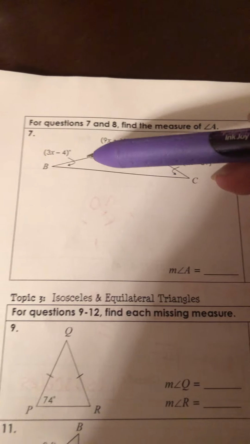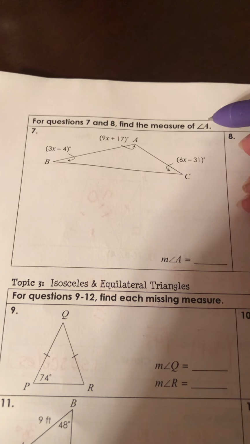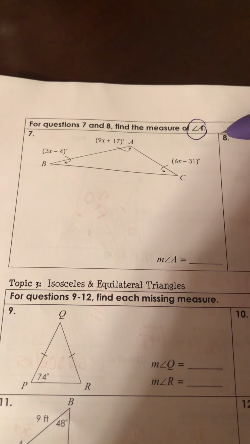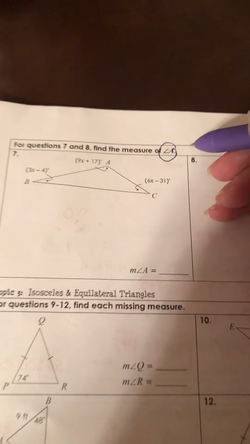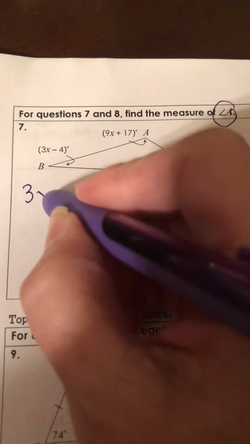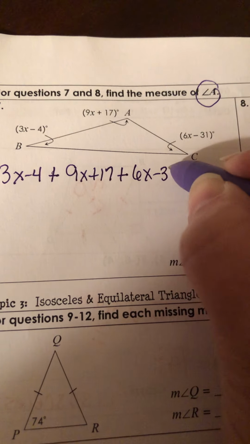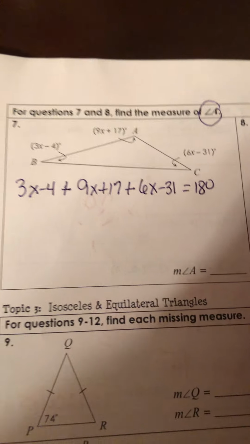All right, let's look at page 2 of our study guide. We have 3x minus 4, 9x plus 17, and 6x minus 31 for A, B, and C, and we are asked not to find x, but to find A. But in order to find A, we've got to find x. So we know if we add our three angles together, 3x minus 4 plus 9x plus 17 plus 6x minus 31 is going to equal 180.